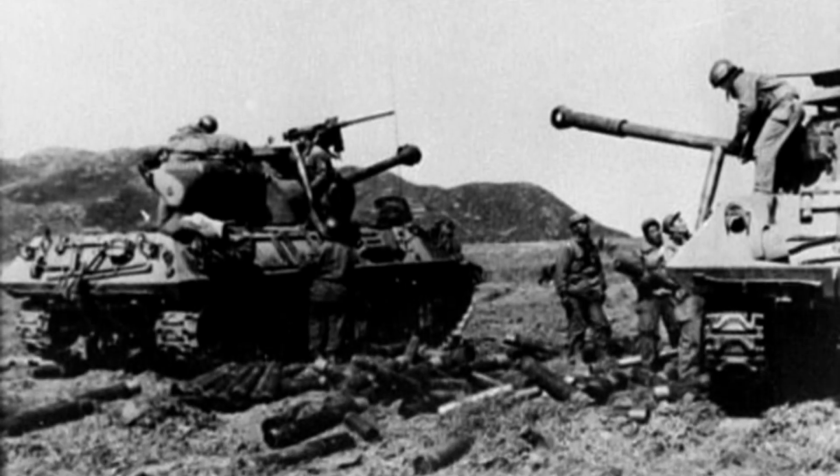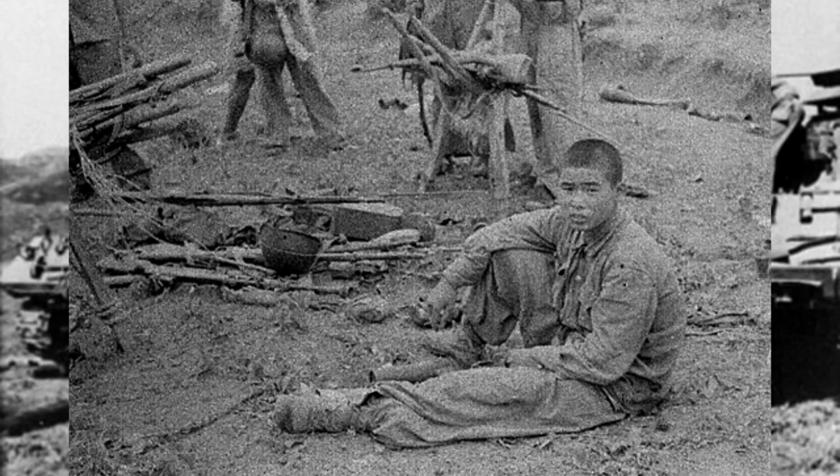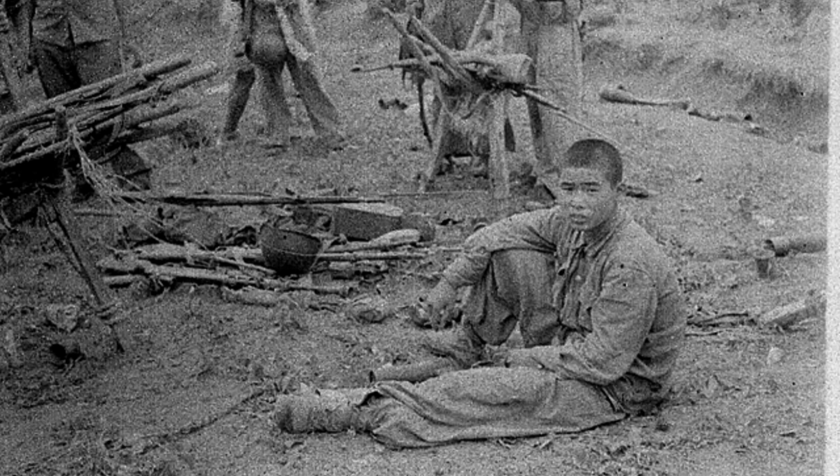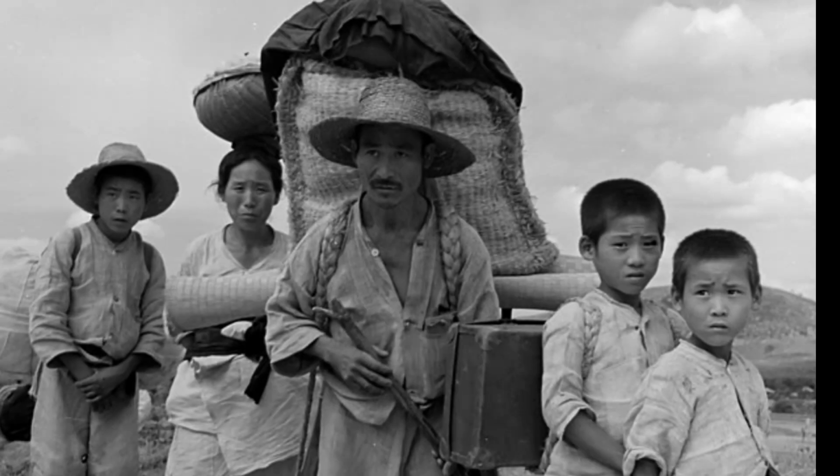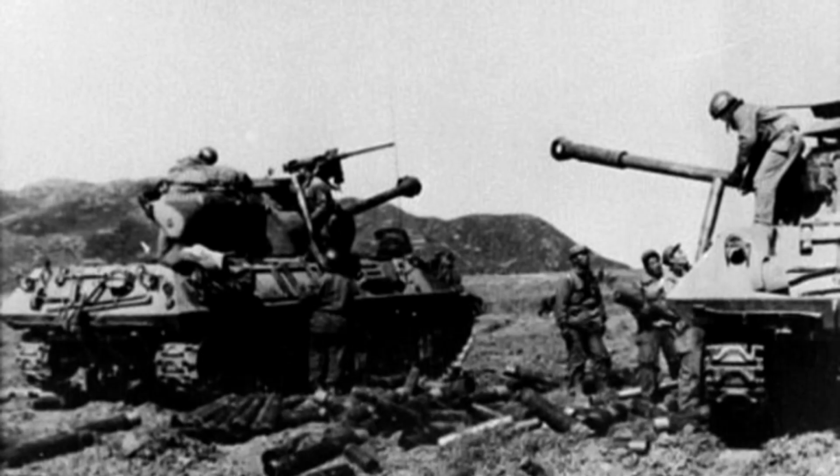The war was a brutal conflict that resulted in the deaths of millions of people and left the Korean peninsula divided between a communist North and a democratic South. It also had broader implications for the Cold War, as it demonstrated the willingness of the United States to use military force to contain the spread of communism.